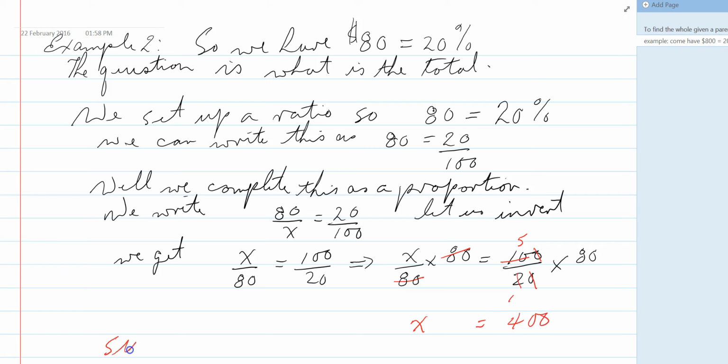So the total amount is 100%, which is $400.